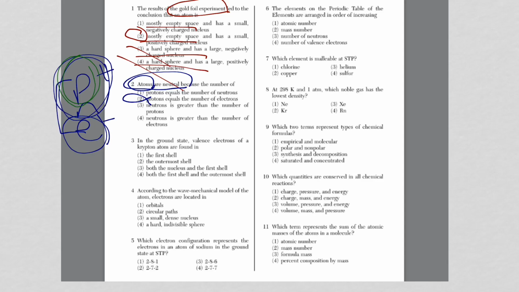All right, so for number 3 here, in the ground state, valence electrons of krypton are found. Well, whether it's a krypton atom or any other atom, valence electrons mean outermost electrons. Whether you want to call it a shell, a level, orbitals, which is really the correct term. So when I look at the choices here, it's of course going to be the outermost shell, which once again is choice 2.